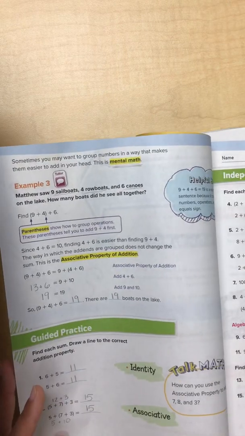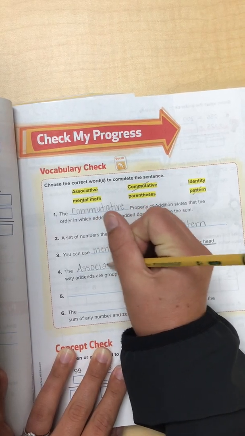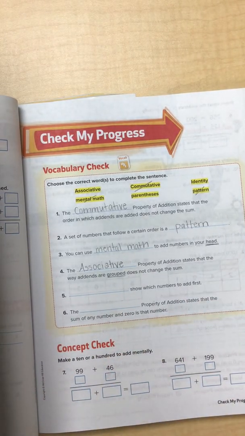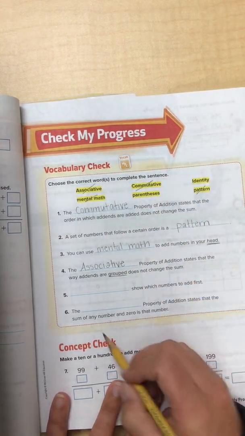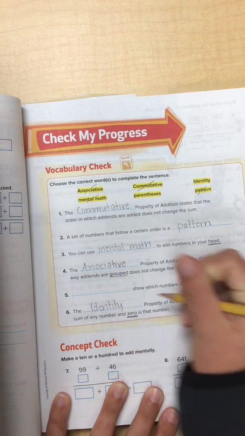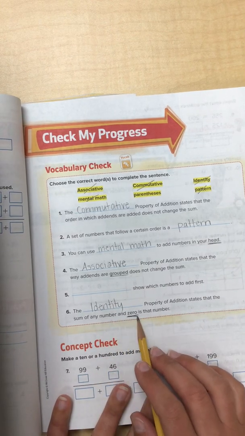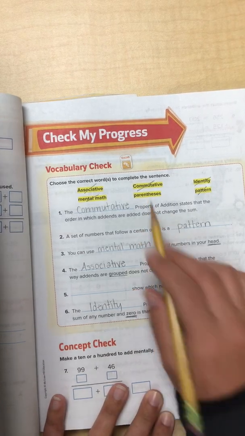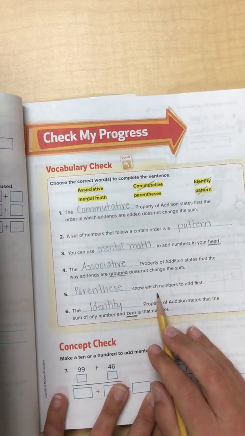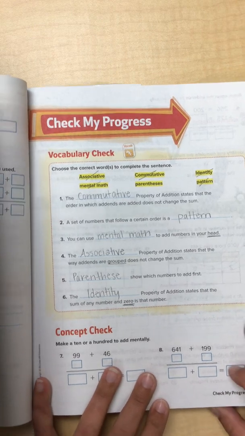Okay? So the associative talks about grouping numbers. So association is a group. So associative is grouped numbers. Okay, that will help us remember that as well. So then I'm going to skip ahead because we were just talking about the properties, and I'm going to finish that the 0 property, the identity property of addition is when we have it against 0, that the sum of any number and 0 is that number. So that leaves us with parentheses. So let's write the sentence and then read it. Parentheses show which numbers to add first, right? And that is in the associative property when we know what numbers to add first.